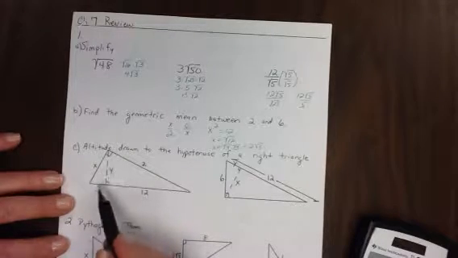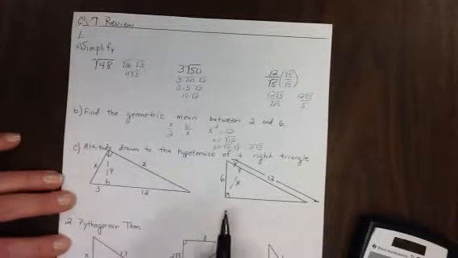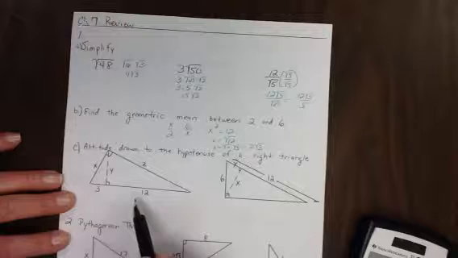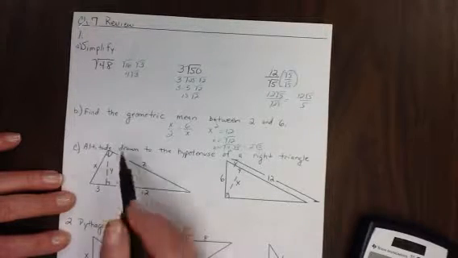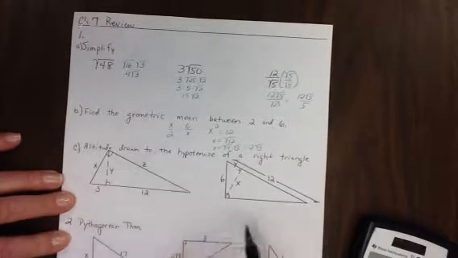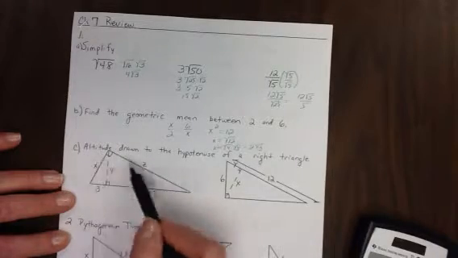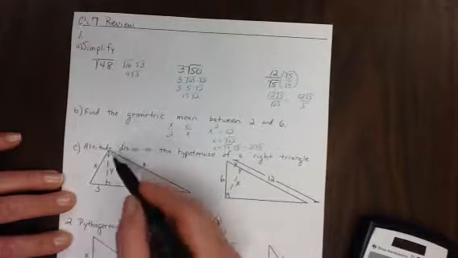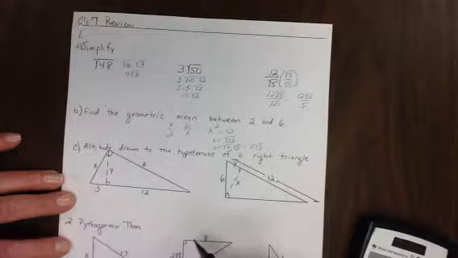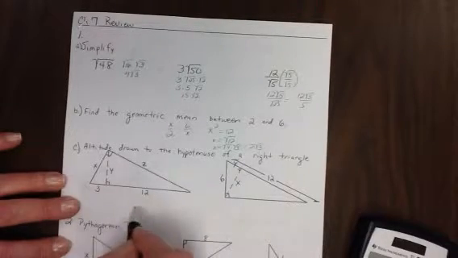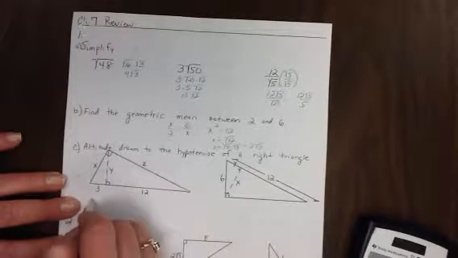Next example, we have an altitude drawn to the hypotenuse of a right triangle. We know that we have similar triangles formed here, and we also end up with 3 things that are geometric means. Each leg is a geometric mean of the large triangle, and the altitude is a geometric mean. So we can start with any one, but I'll start with y.